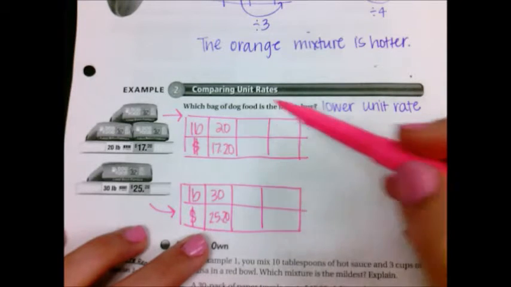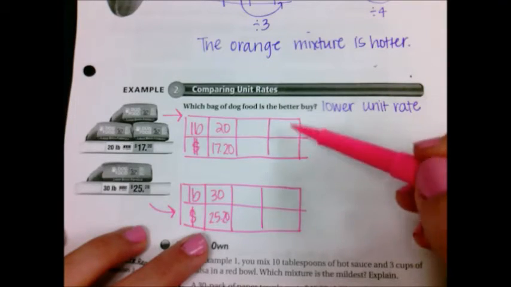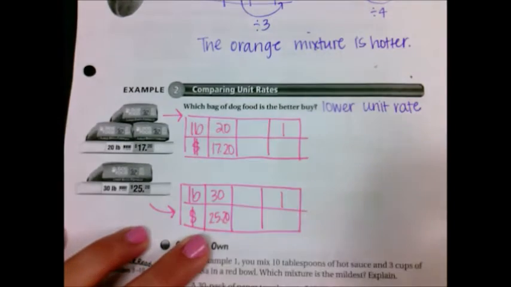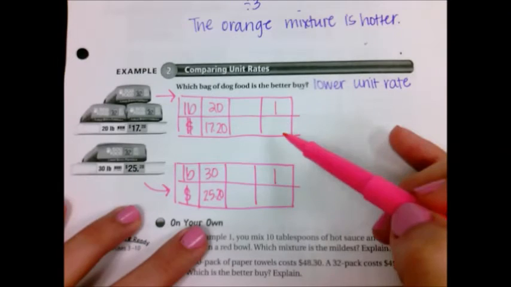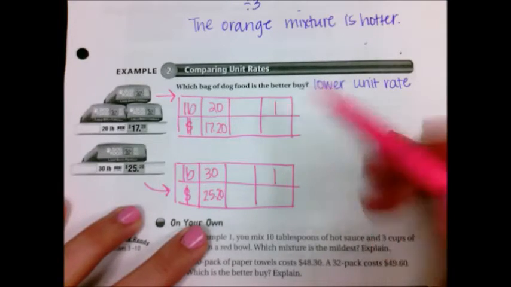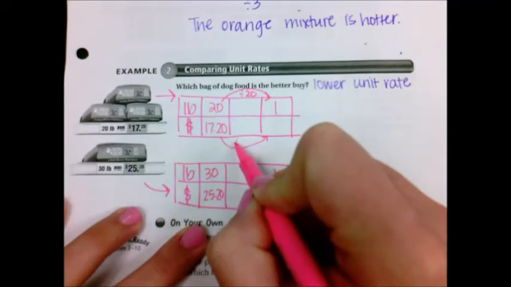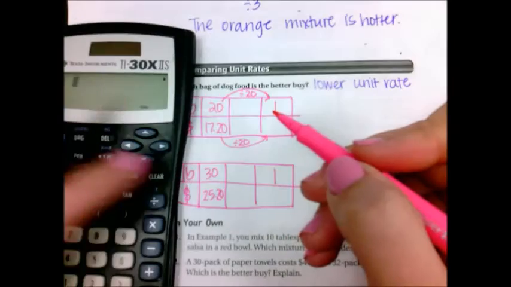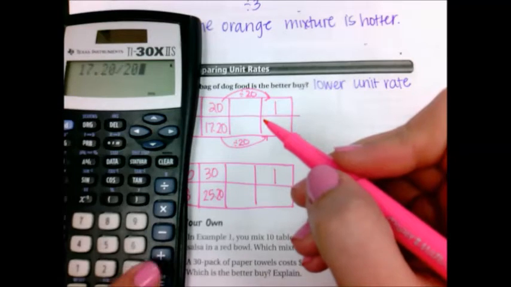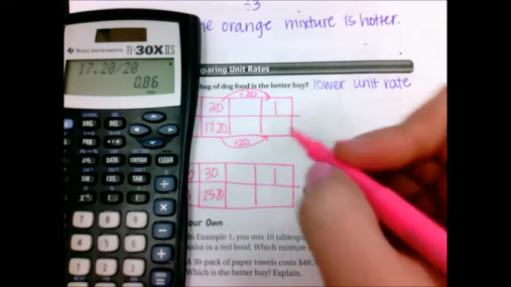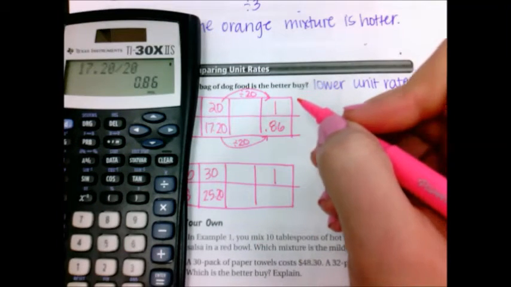I need to decide which unit I want to go down to the number 1. Do I want to figure out how much 1 pound costs, or how many pounds cost me $1? It makes more sense to figure out how much 1 pound costs. So the thing is always going to go down to 1, not the price. The object is going to go down to 1. So in this table, we're dividing by 20. And on their calculator, $17.20 divided by 20 is 86 cents for 1 pound of that dog food.